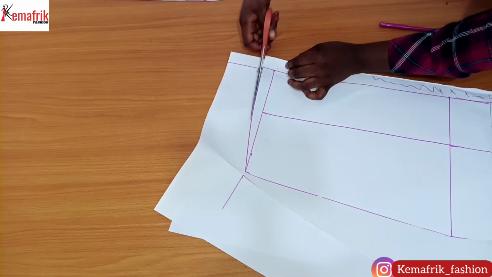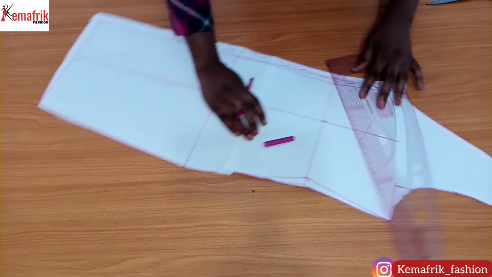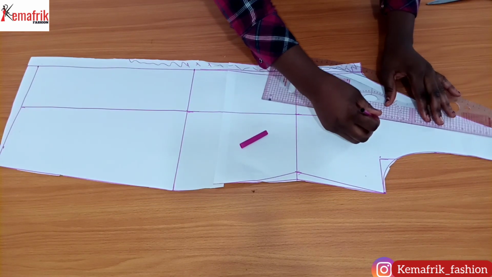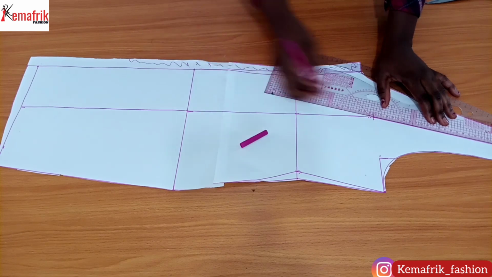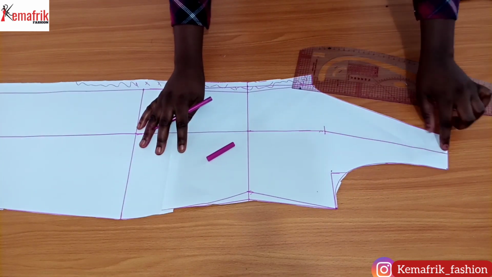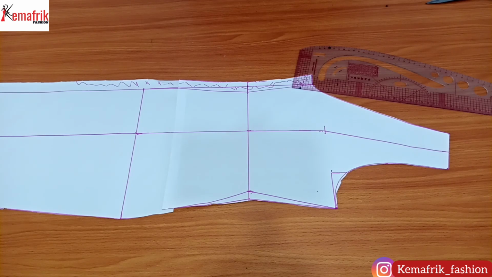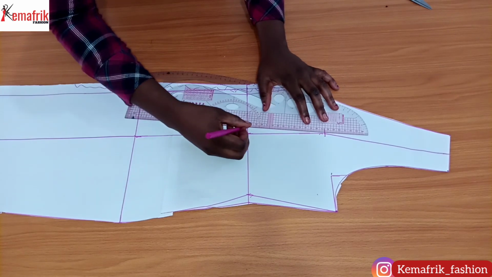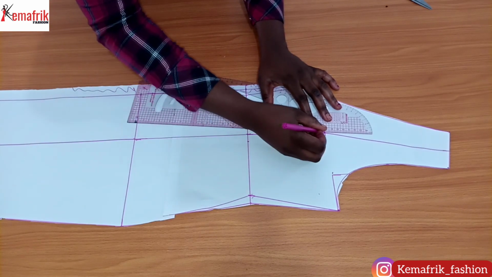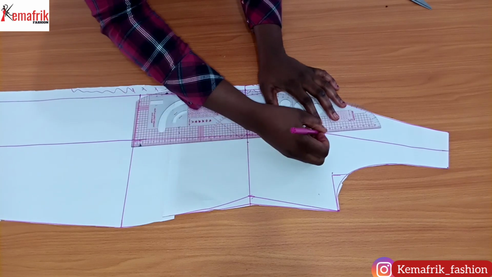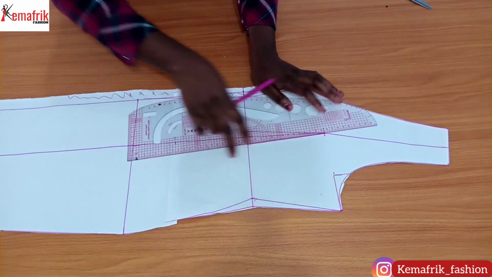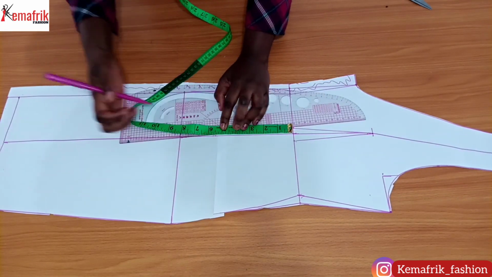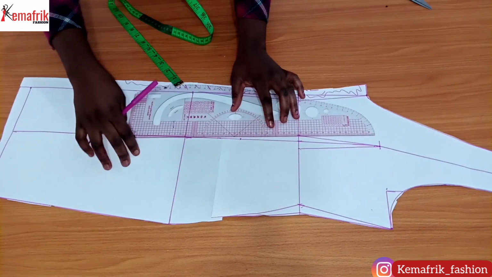Now I want my dart to stop at the chest line, so from this point I'll be connecting it to the center of the shoulder right there. Then I'll need to create the dart by marking half an inch on both sides of the dart line along the waistline. I'll also be extending the dart line downward, and the length of the dart below will just be 4.5 inches, I think.